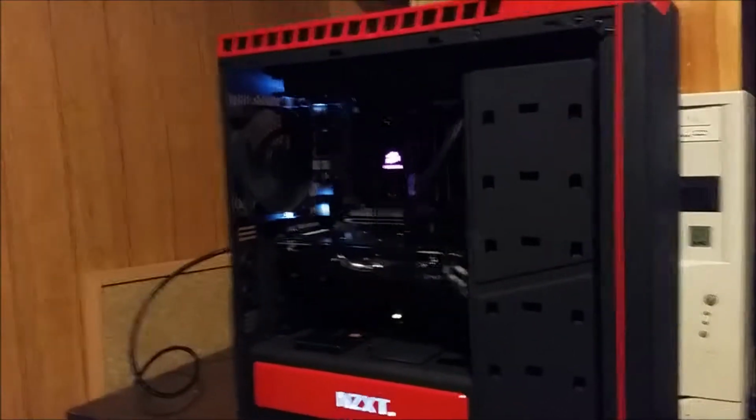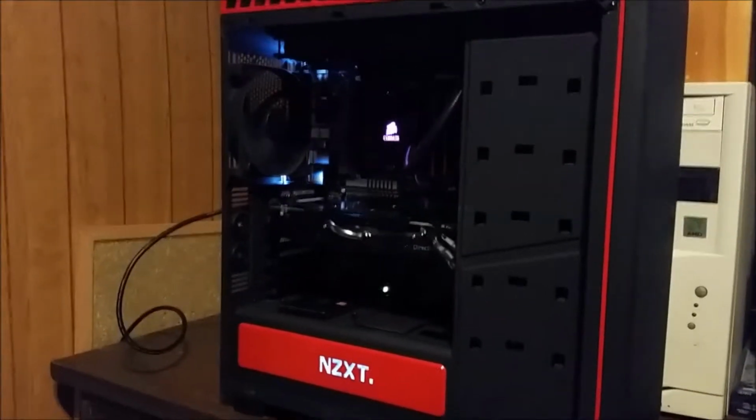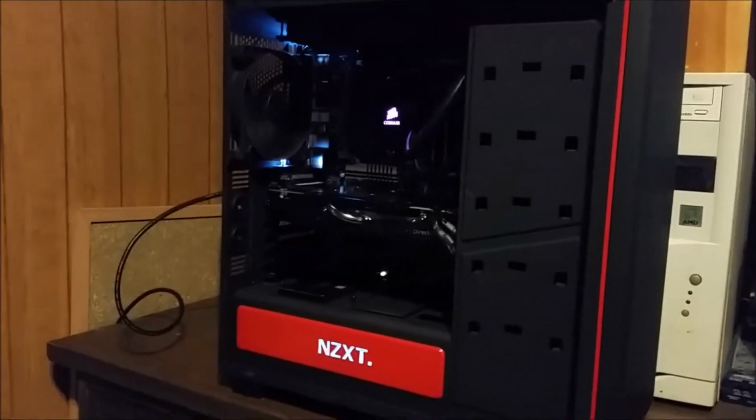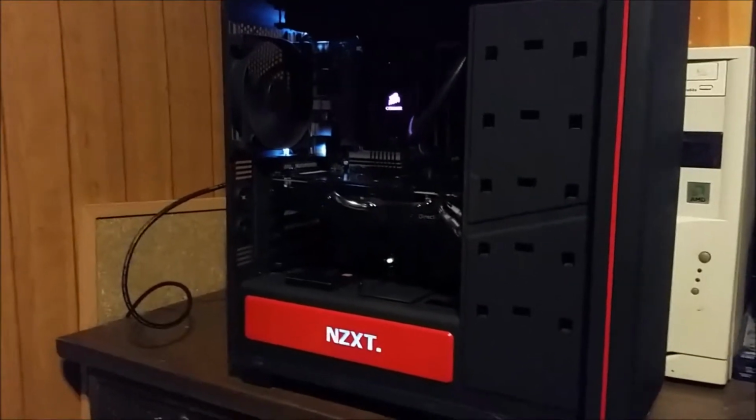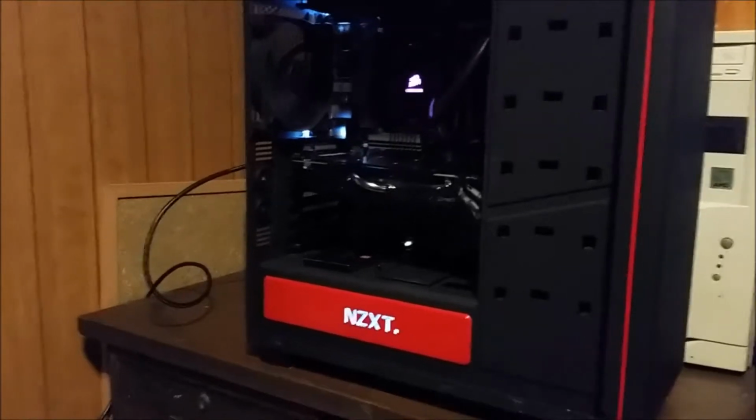Alright, now I'm in this part right here, and I'm going to change out the video card to the GTX 680 on this board, and then I'll do the same thing I just did with this video to show you that the problem does not exist with another video card on this motherboard.